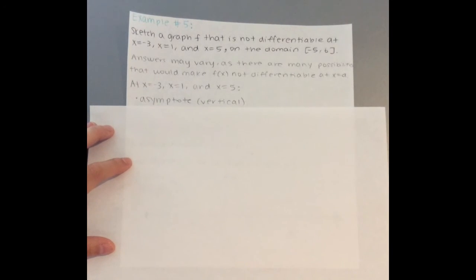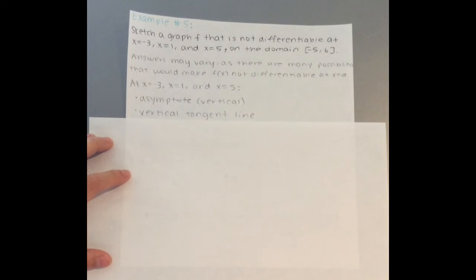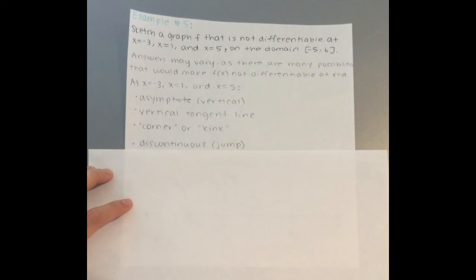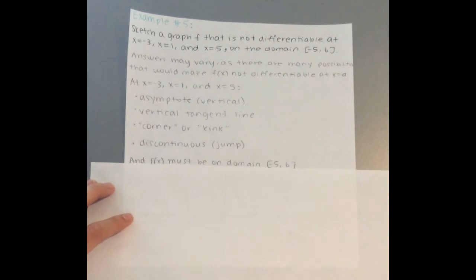So either draw a vertical asymptote, which would make it discontinuous. You could draw a vertical tangent line, which would also make it not differentiable. You could make a corner or a kink, which if you draw the derivative at those points, you'll see that the slopes will be very different. Or you could do a jump discontinuity. Also make sure that f of x must be on the domain negative 5 to 6.